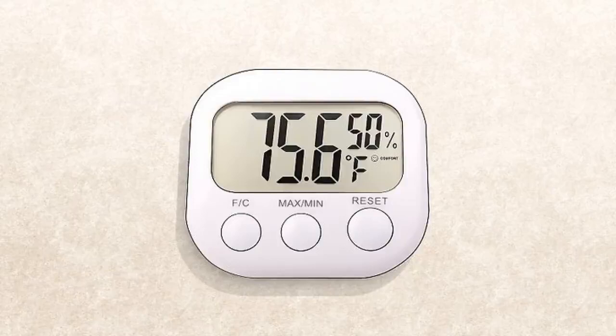Room temperature refers to the range of air temperatures that people prefer indoors. Measuring room temperature is actually really easy to do. You can choose a thermometer that you keep in the center of the room to provide a temperature reading, or you can download an app to your smartphone that can measure room temperature.